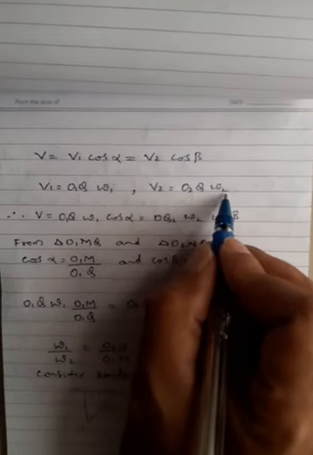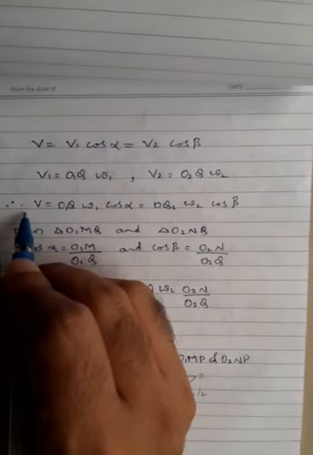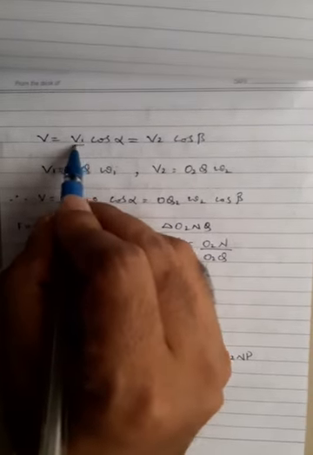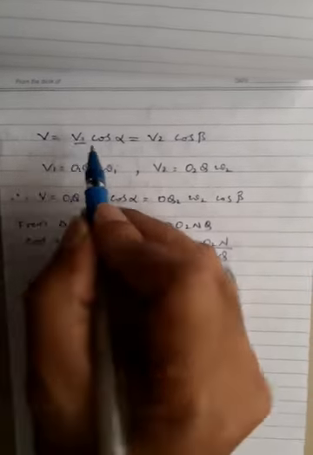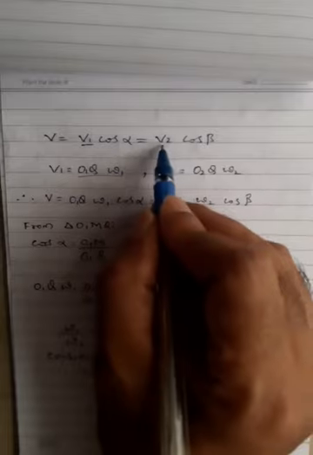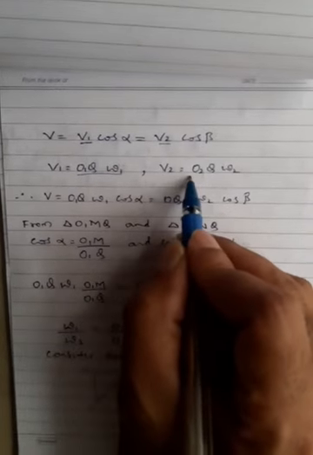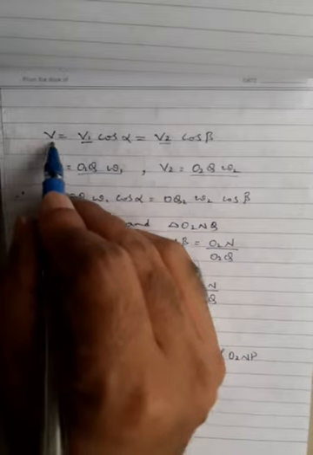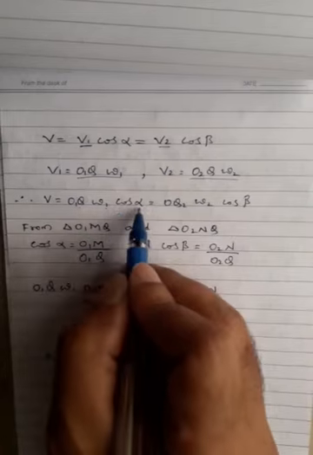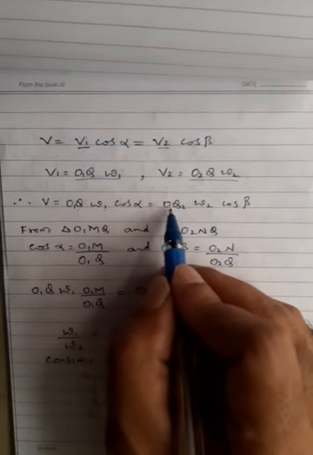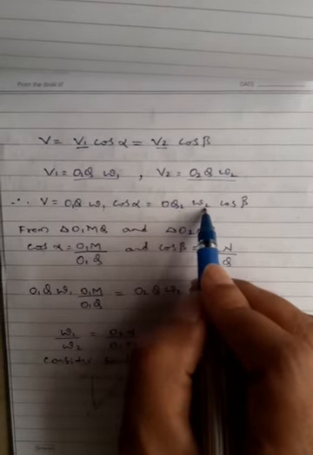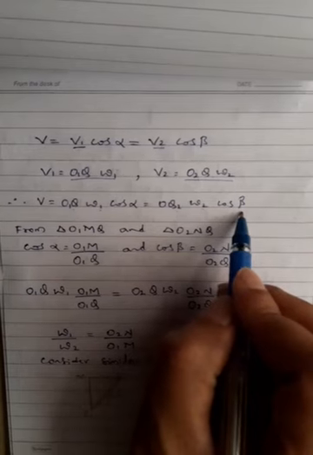Therefore, velocity V can be written by substituting V1 as O1Q into omega 1 and V2 as O2Q into omega 2. So V is equal to O1Q into omega 1 into cos alpha, which is equal to O2Q into omega 2 into cos beta.